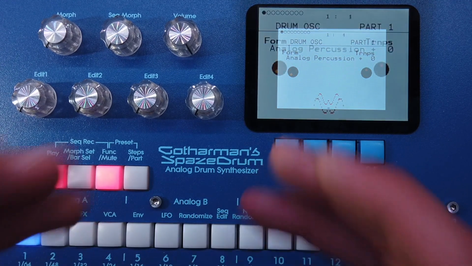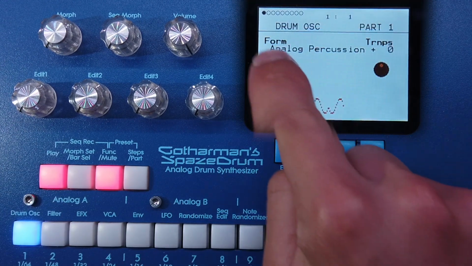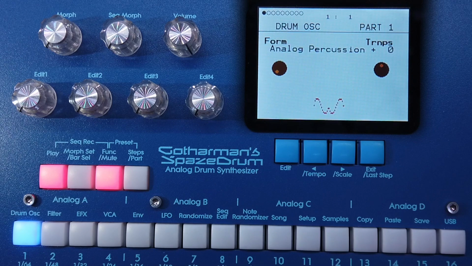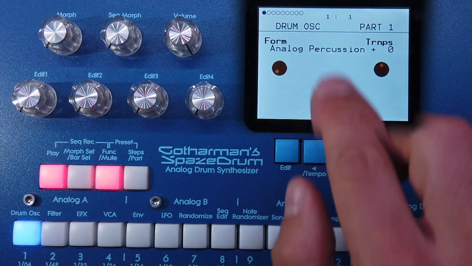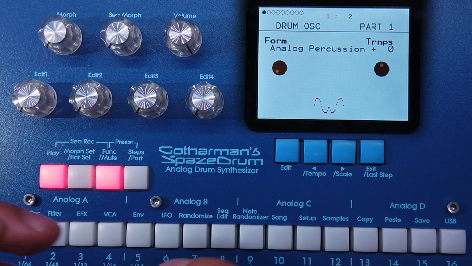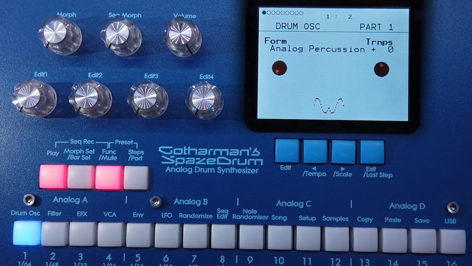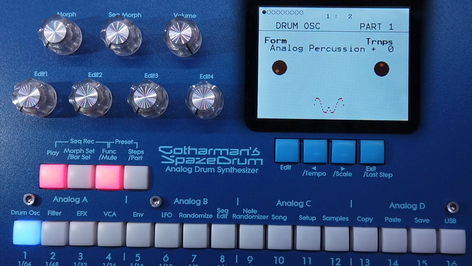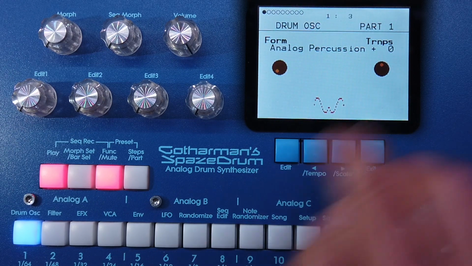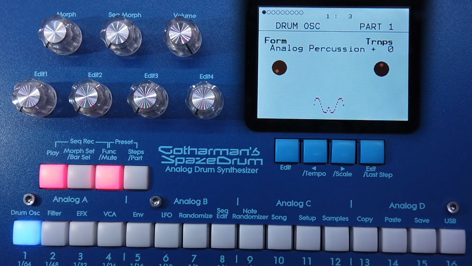And here we already have the first important decision to make, which percussion oscillator form we'd like to use. Now we have several options here. We can have analog percussion, analog claps, or even a digital synthesizer sound as a basic engine for our sound creation process. But let's leave it at the analog percussion now, and also let's leave the transposition at 0 and click into the next page of the flat menu structure for the drum oscillator.